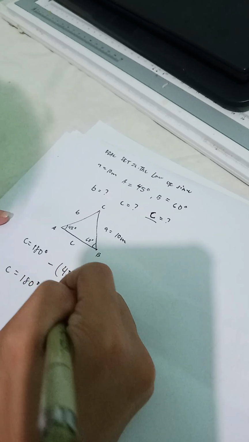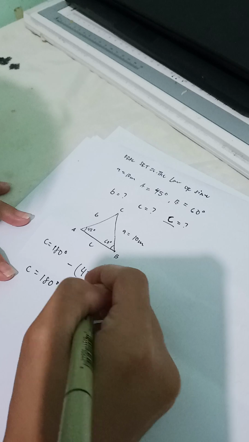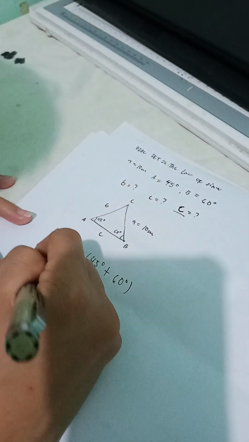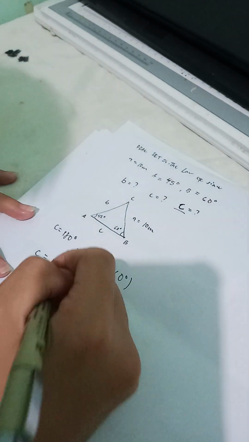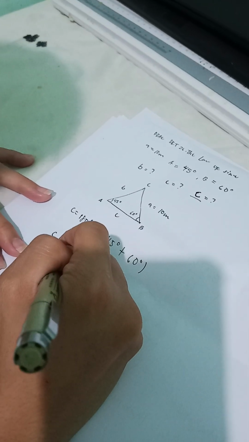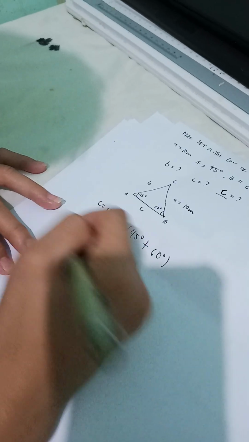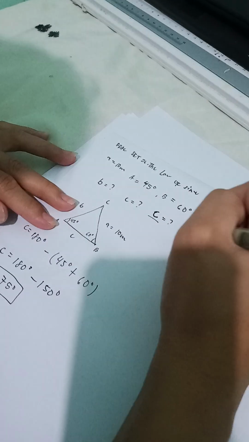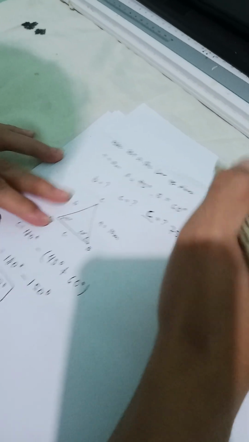So 150 degrees, and 180 degrees minus 150 degrees is 75 degrees. So this is the C, so 75 degrees.